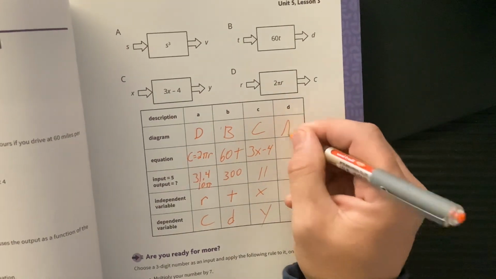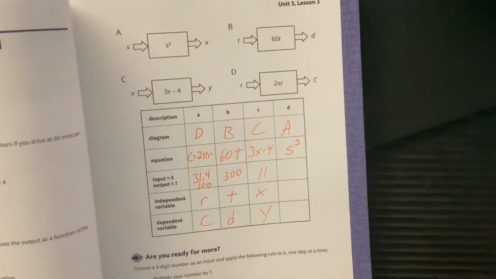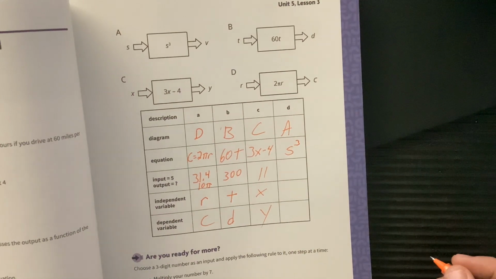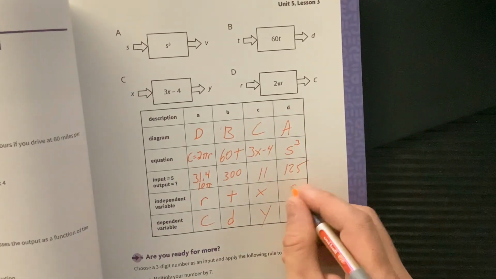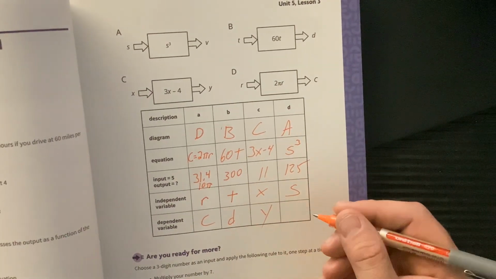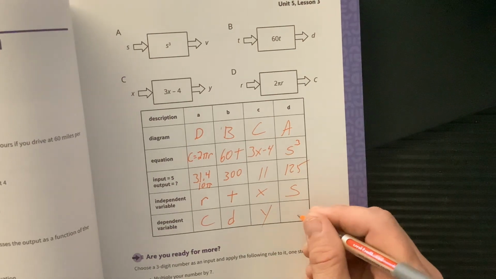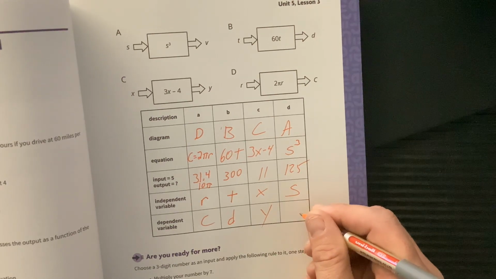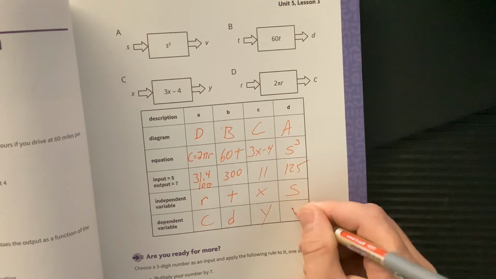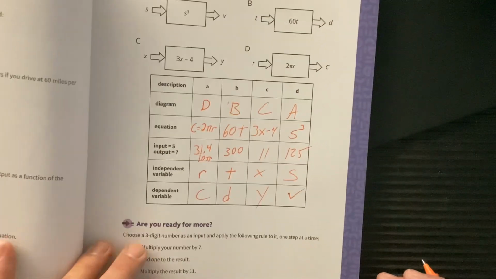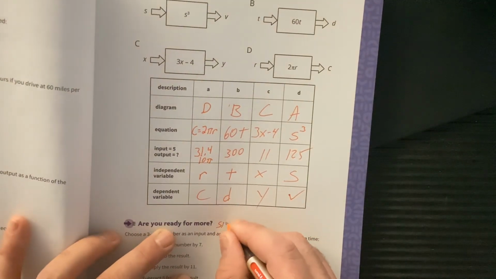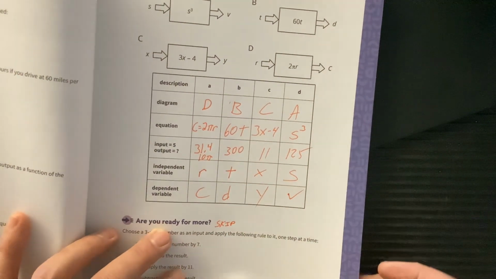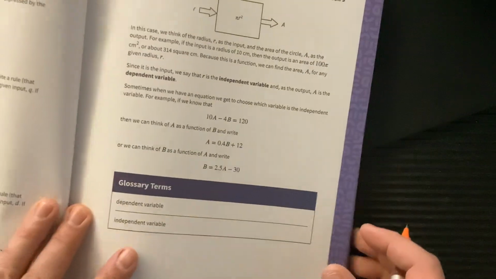Of course, that means it's A. Equation is the side cubed. Input 5 cubed. 5 times 5 times 5. Input? Output? Perfect. All right, I think we're going to skip the Are You Ready here and get into the last question.